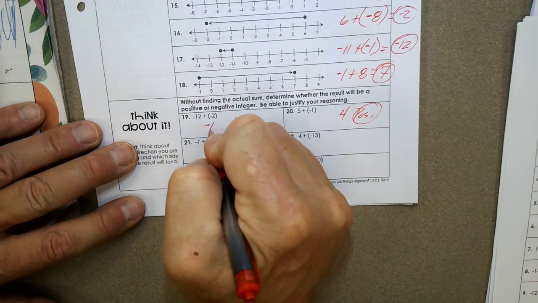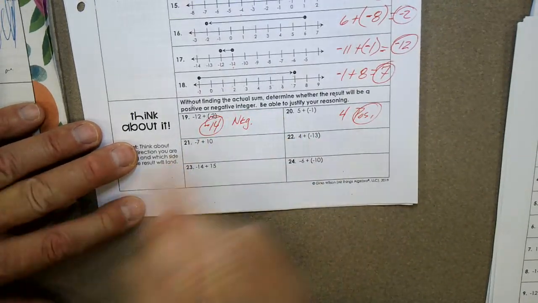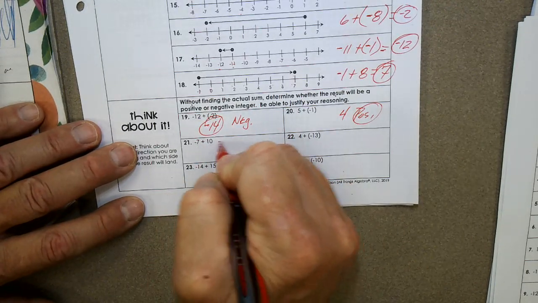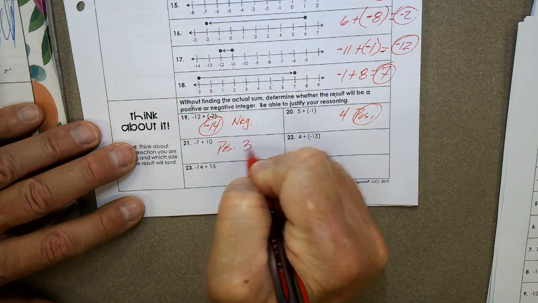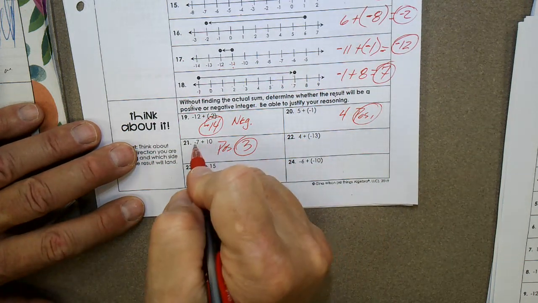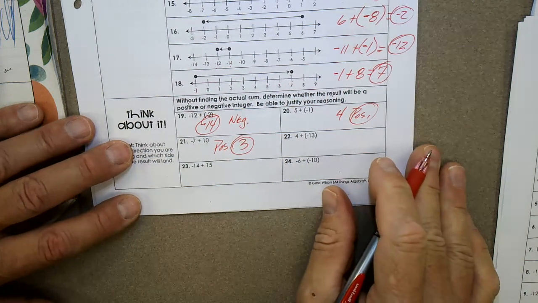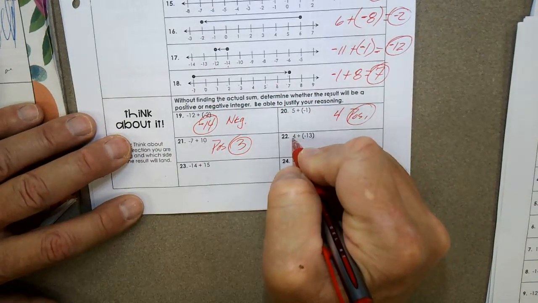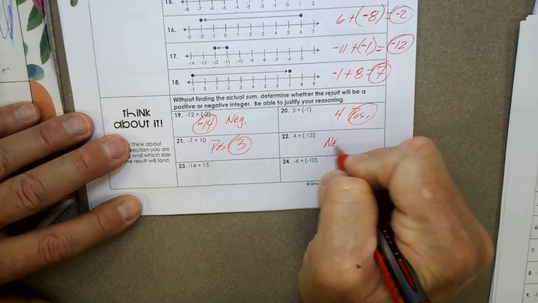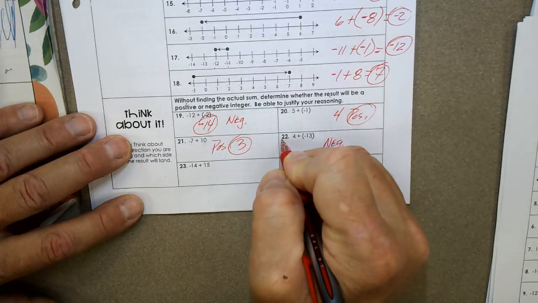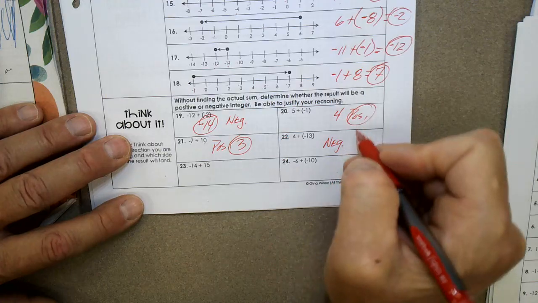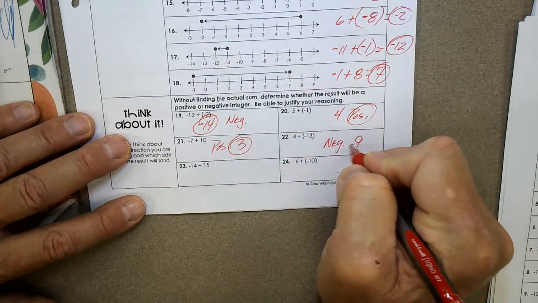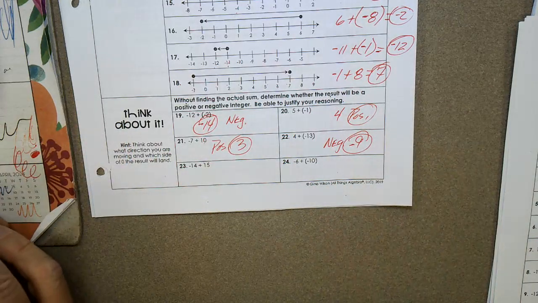And I'm going to go ahead and write these answers in as well. I'm starting at negative 7, and I'm adding 10, so I'm going to make it bigger. So it's going to be a positive, and it's actually going to end up at 3 because I'm going to subtract these two and give it that sign. Number 22. I'm starting at 4, and I'm going to make it smaller. So I know right now this is a negative because I'm going to go past the number line, right? So if I subtract these two, I end up with negative 9.